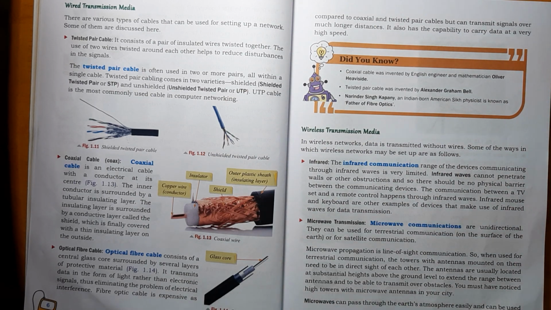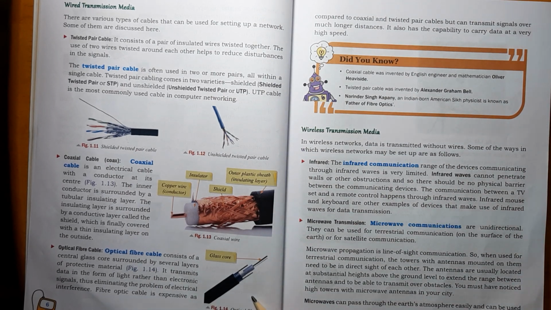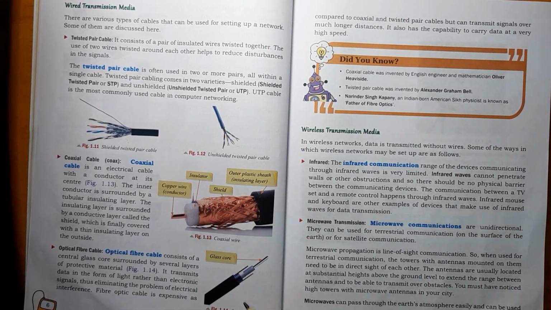And one more advantage is here for optical fiber cable. It can transmit signals over much longer distances. Wow, it's great, amazing. And it also has the capability to carry data at a very high speed. Oh, it's a fantastic advantage, right?